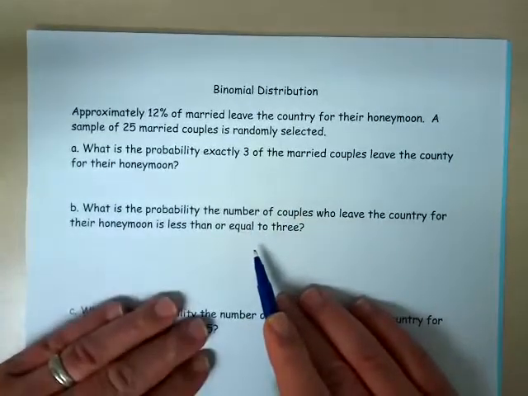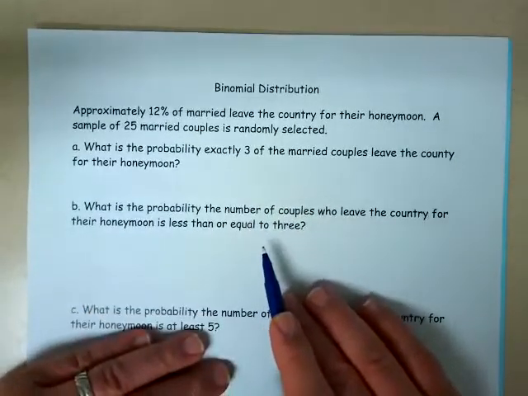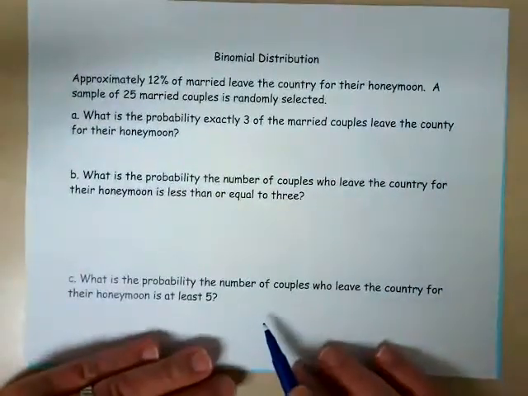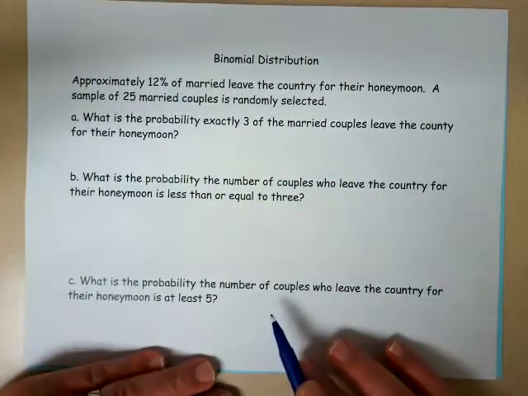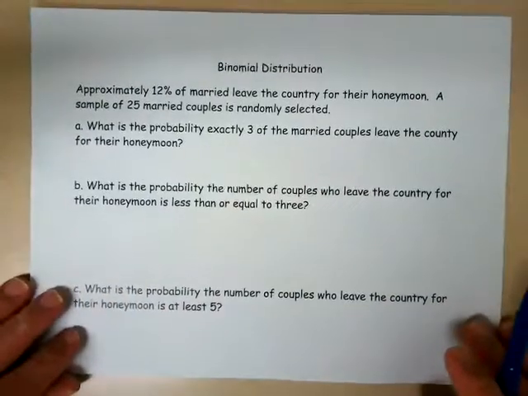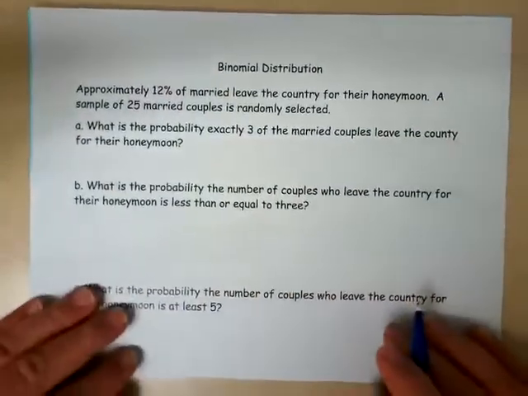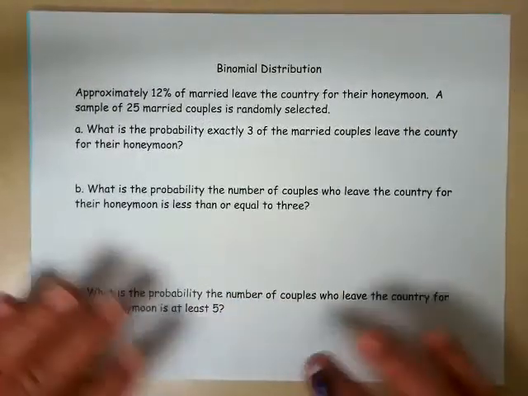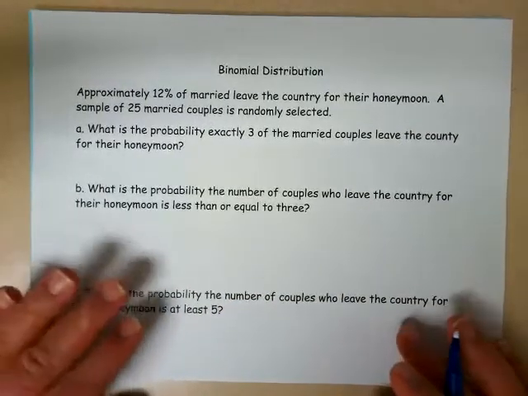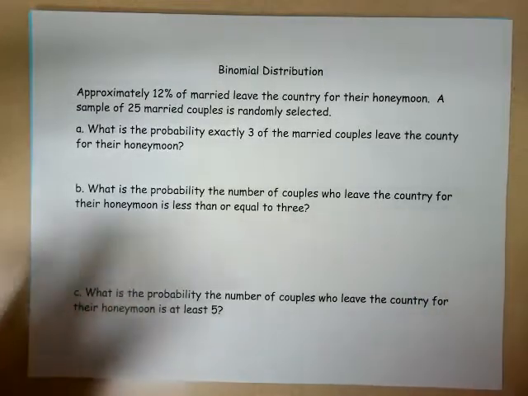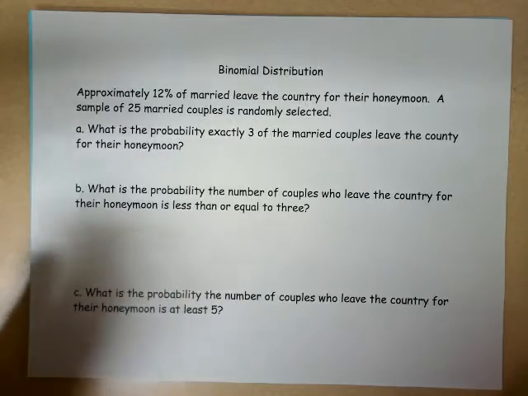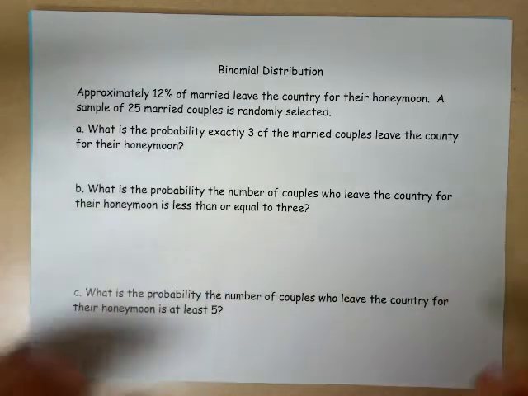Then you want to find the probability that the number that leave the country is less than or equal to 3. And finally, what's the probability that at least 5 leave the country? In doing this problem, you probably want to construct a probability distribution to write out your probabilities and see what's going on. So go ahead, press pause, see how you do, and when you're done, start the video and we'll look at it.